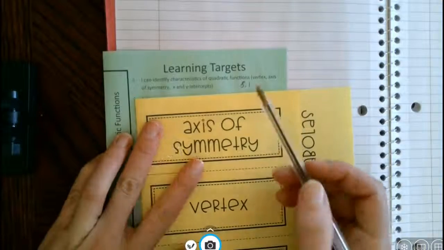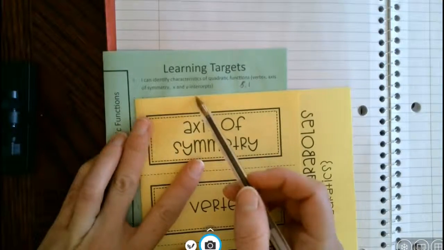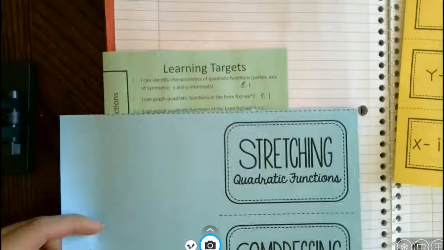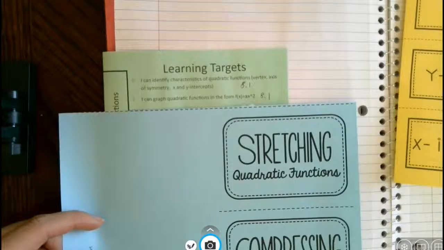That's that first learning target, right? So the vertex, the axis of symmetry, and the x and y intercepts. That can all be found in this one right here. So now we're going to look at the next little piece of this section and look at that second learning target: graphing quadratic functions in the form of ax squared.